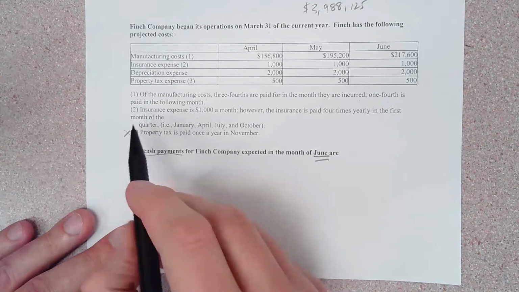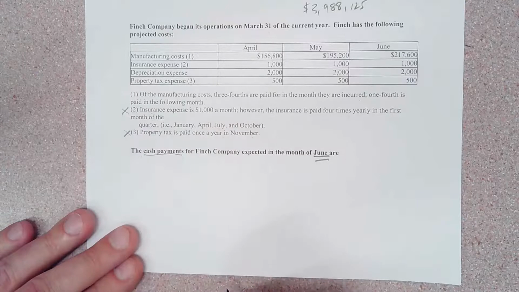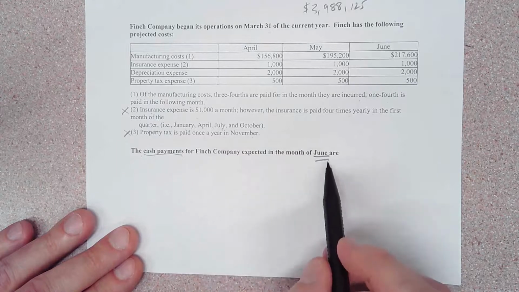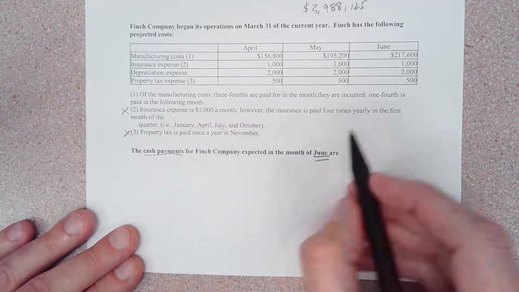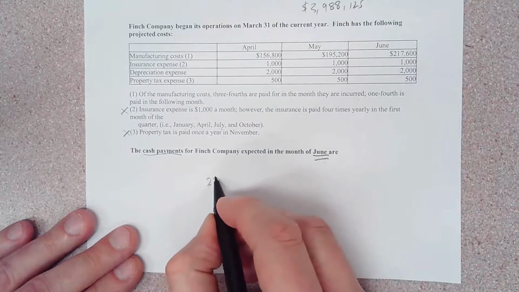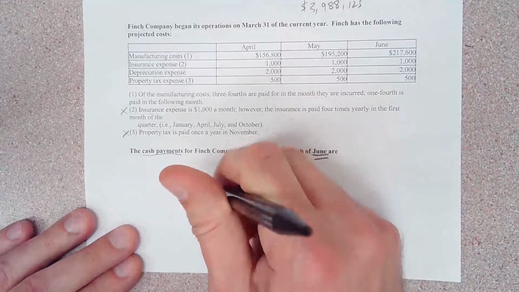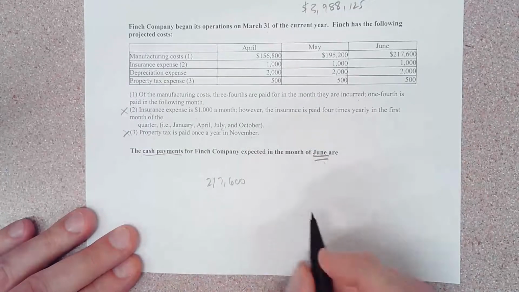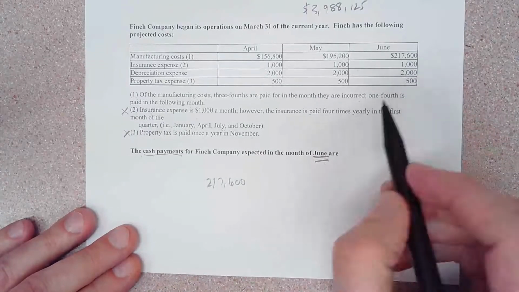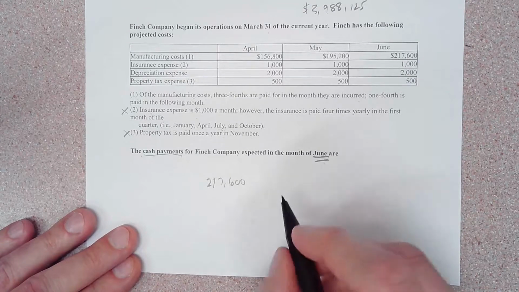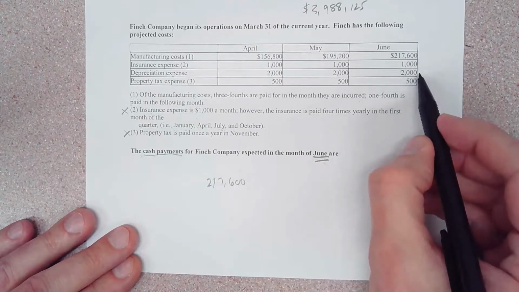We also don't have to worry about this number 2 item, insurance expense, because it would have been paid in April and then it's going to be paid in July, but they're asking us about June. So all we have to do is we just take our 217,600. This is the first step, and we just multiply that by 75%, right? Wrong. We need to account for this depreciation expense right here.